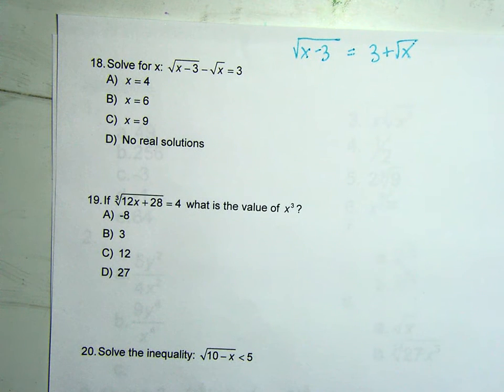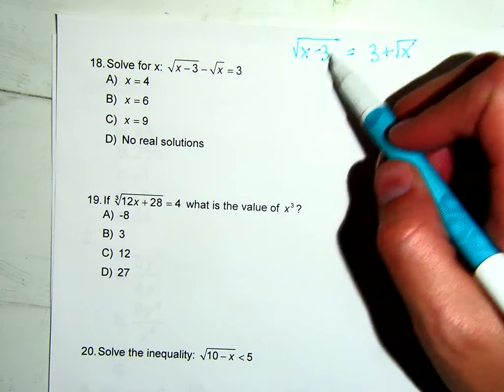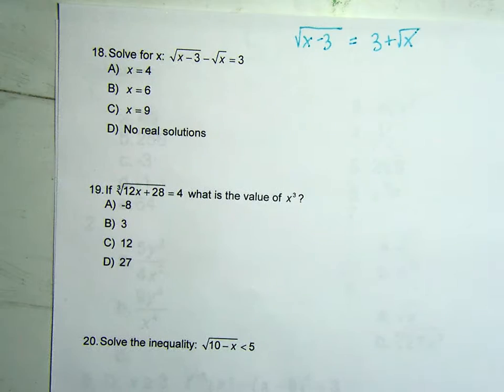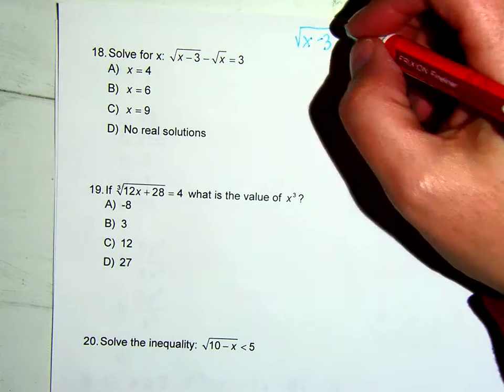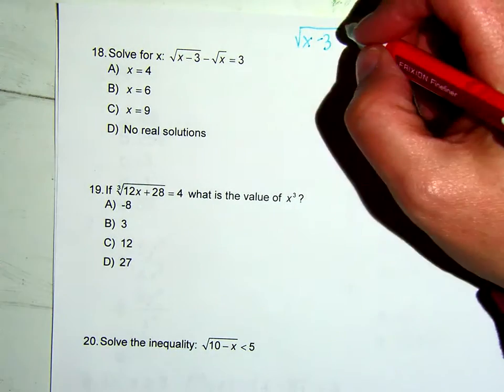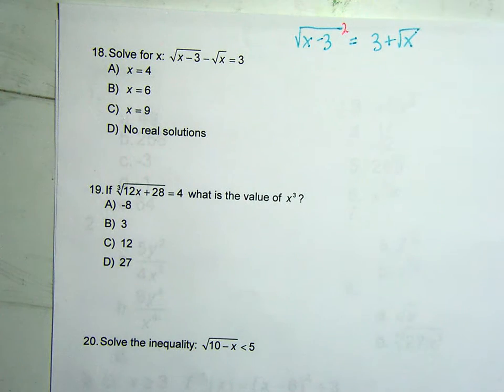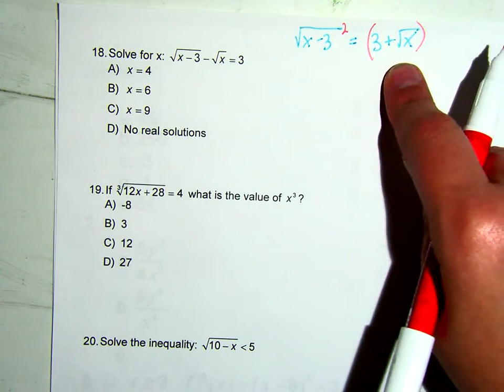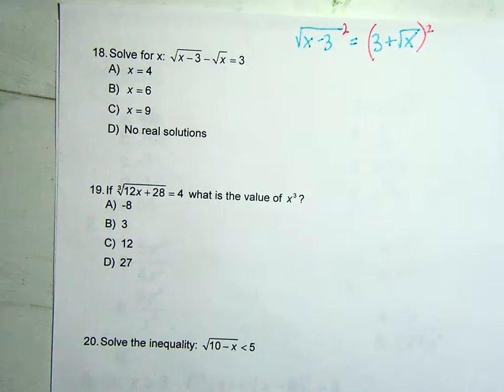We now need to focus on this radical because it is alone on one side and think, how do we get rid of that radical? To get rid of this radical on the left, we would square. So that means over here, my binomial also has to get squared.